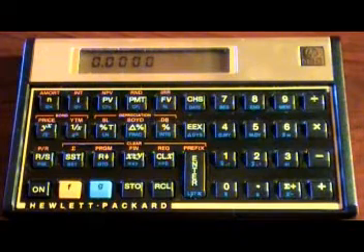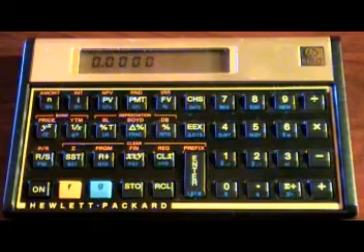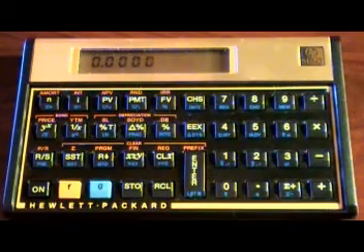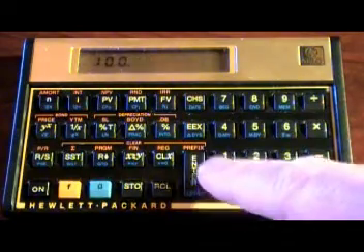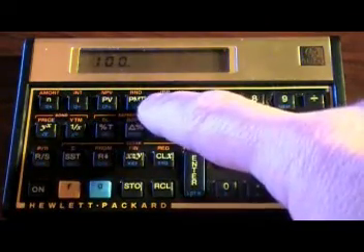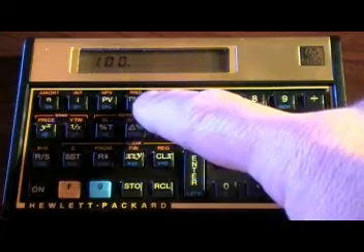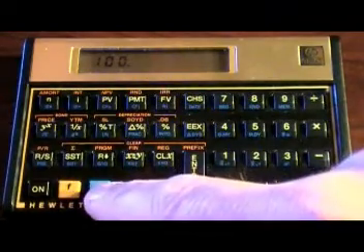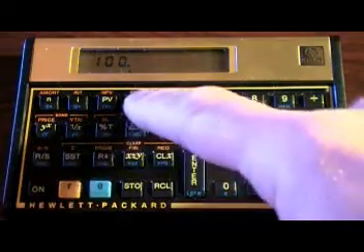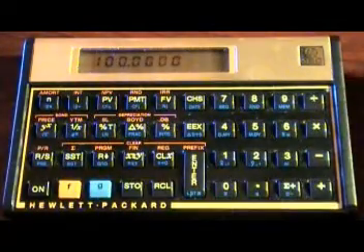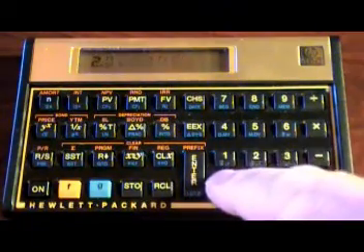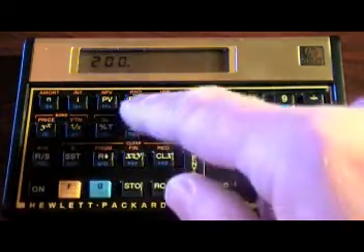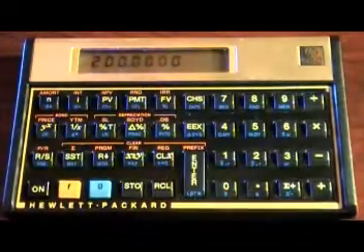Now we need to enter the cash flows per year. So the first cash flow was $100. So we're going to hit $100. We're going to enter all our cash flows into the CF sub J. So CF stands for cash flow, obviously. So hit G and the payment button. Now our next cash flow is $200. So again we hit 200, G, and the payment button to put in the second cash flow.